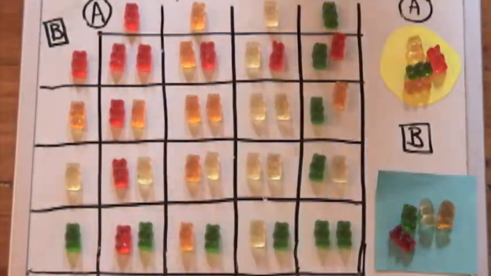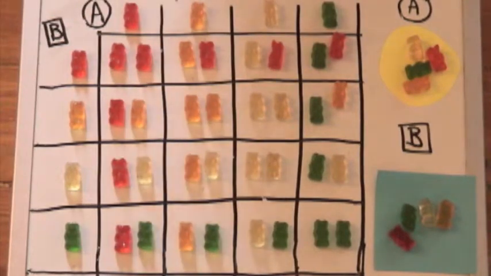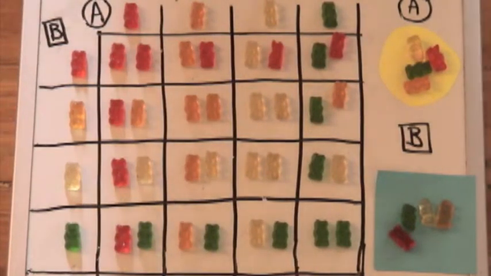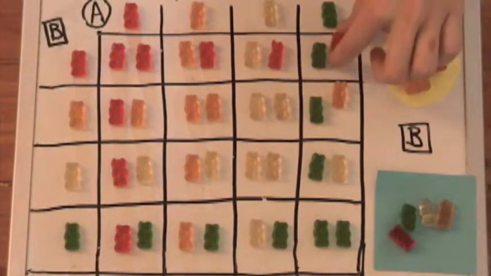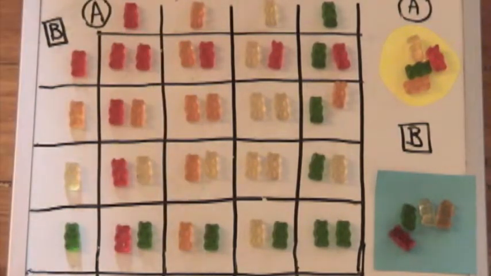Also notice that for now, we care about the difference between red, orange, and orange, red. For right now, those are going to be considered 2 different outcomes. So what we've done here is we've essentially multiplied 4 times 4. You have your 4 possible outcomes from A, and you have your 4 possible outcomes from B.